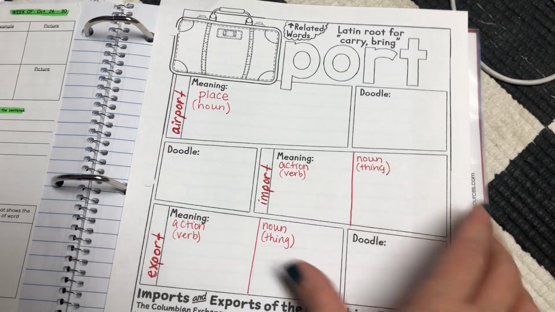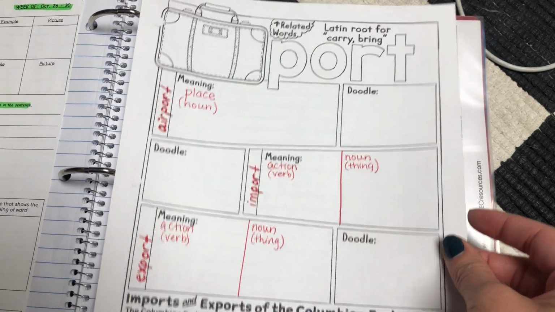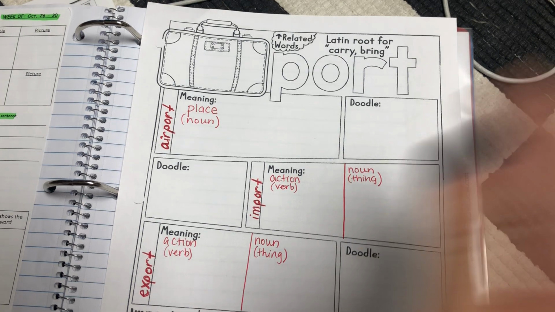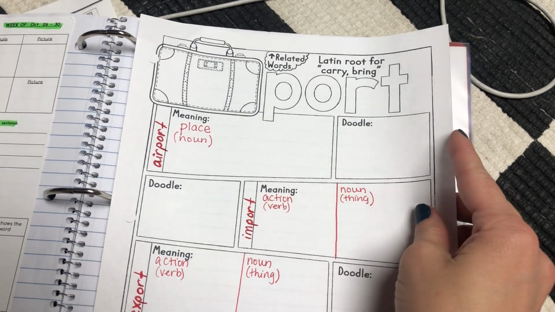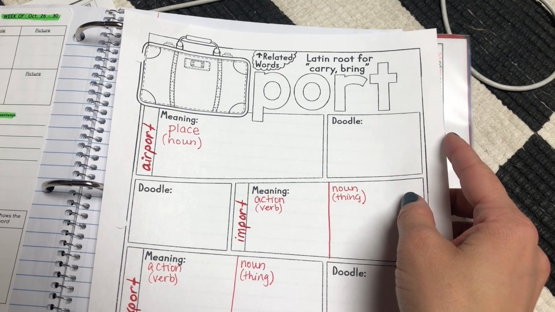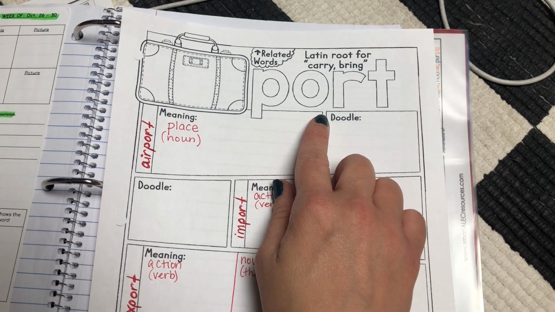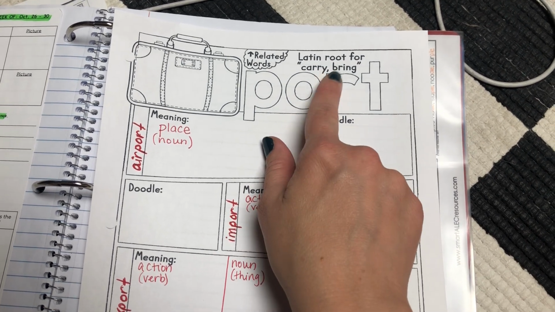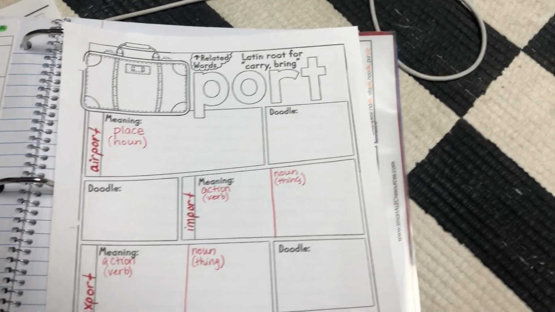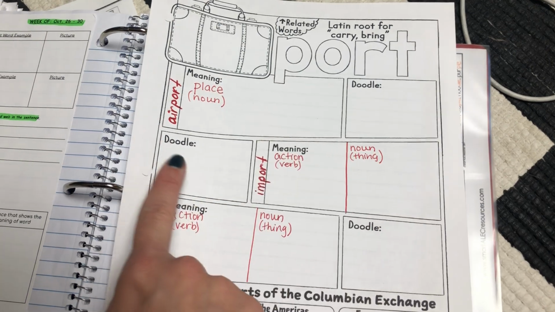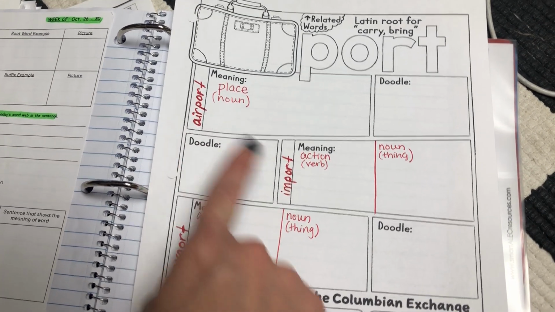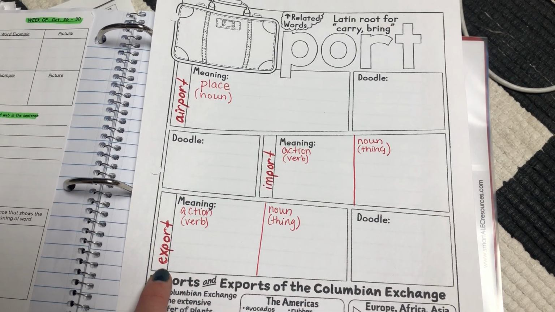Okay, so for this activity, I want you to use this worksheet, and you're going to be practicing with the root word port. It comes from our bell ringer from earlier in the week. Port is a root word, and it means to carry, or you can also think of it as to bring. You don't have anything filled out on this paper yet.